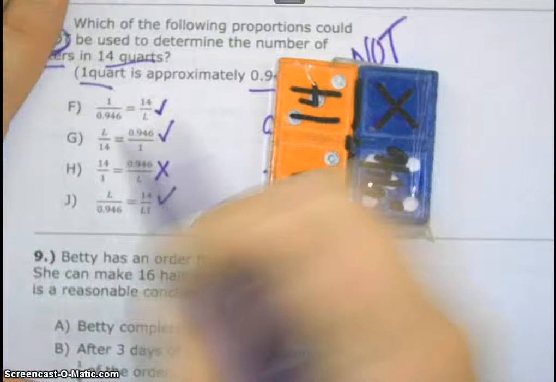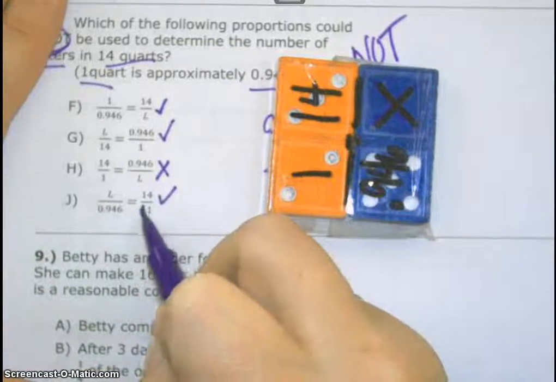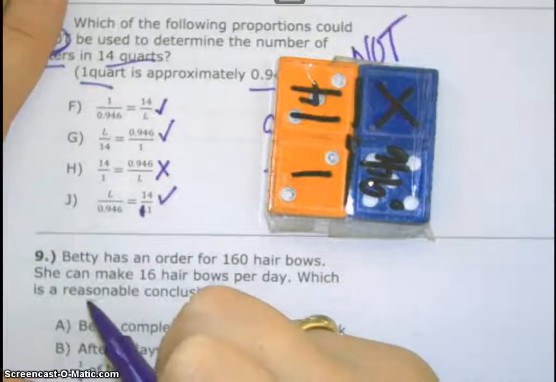I also did mention there was a typo on this one. You got to get rid of that L. I told everybody that in class on test day.